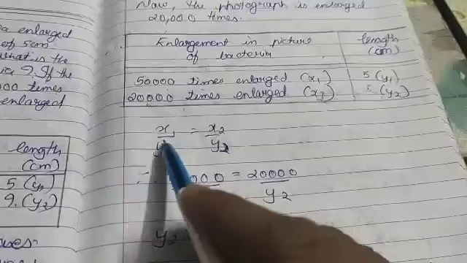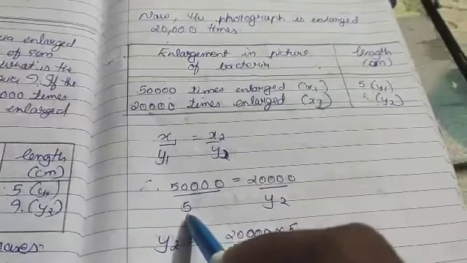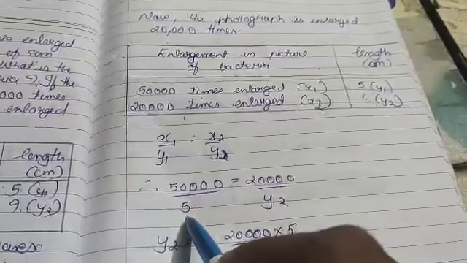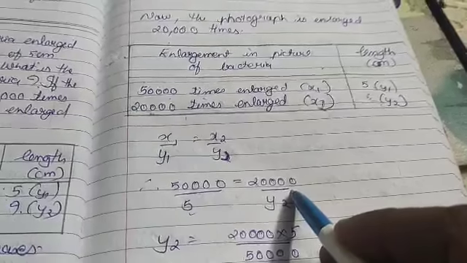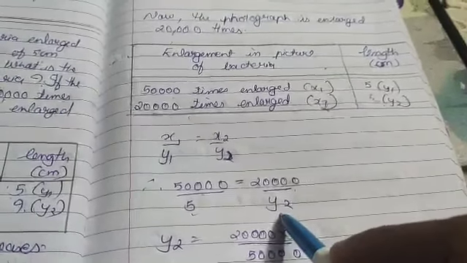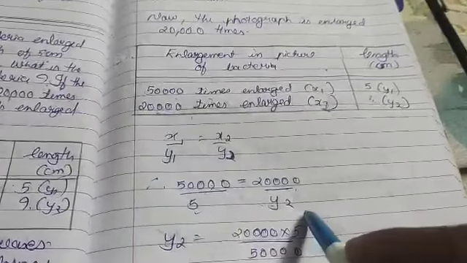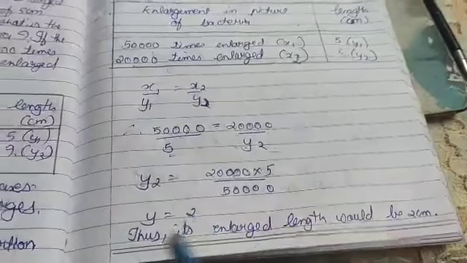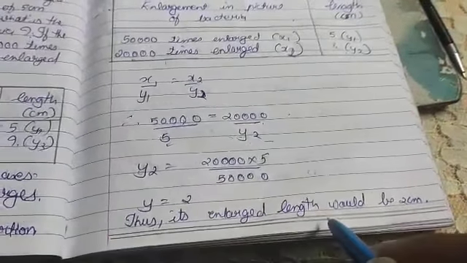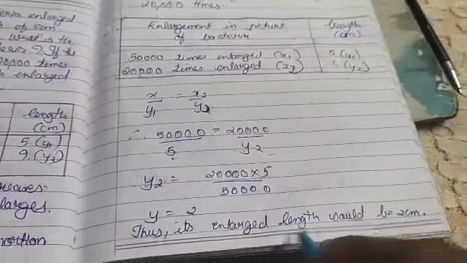Here the value of x1, that is 50,000 times, when it is enlarged, it attains the length of 5 centimeter, and when it is enlarged 20,000 times, how much length will it attain, that we have to find. So simply do the cross multiplication: y2 will come over here, 50,000 will come down, and 5,000 will come over here. When you do cancellation, you will get 2. Thus when it is enlarged 20,000 times, it would attain 2 centimeter.